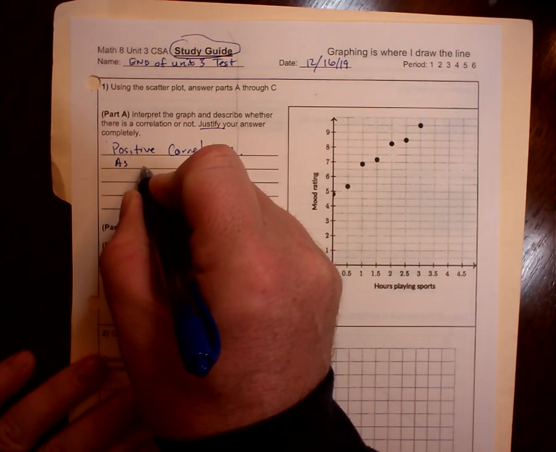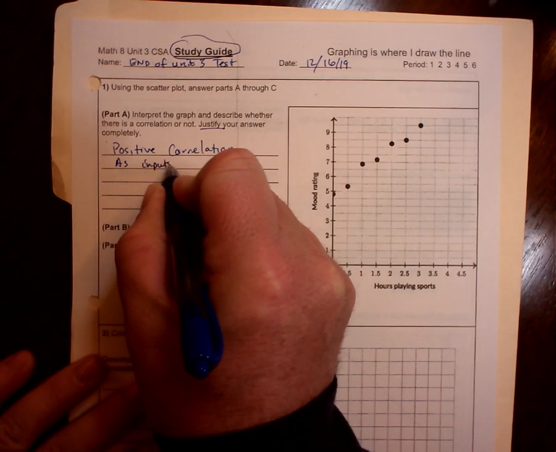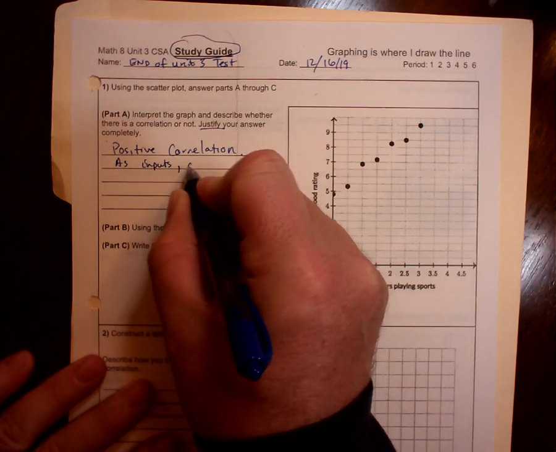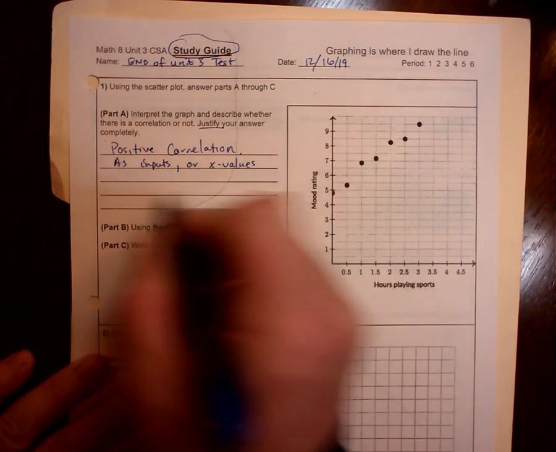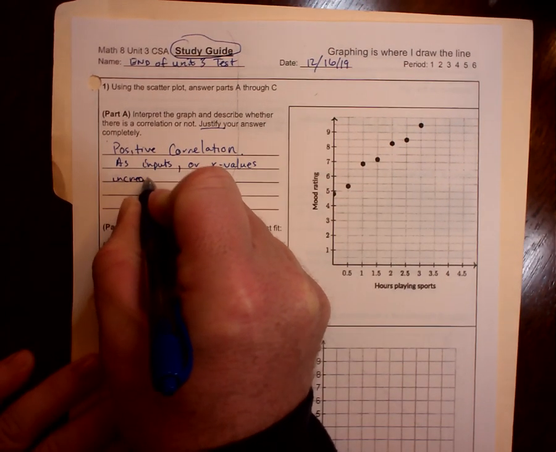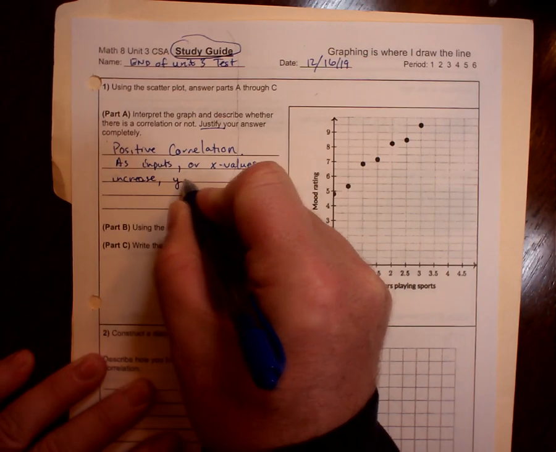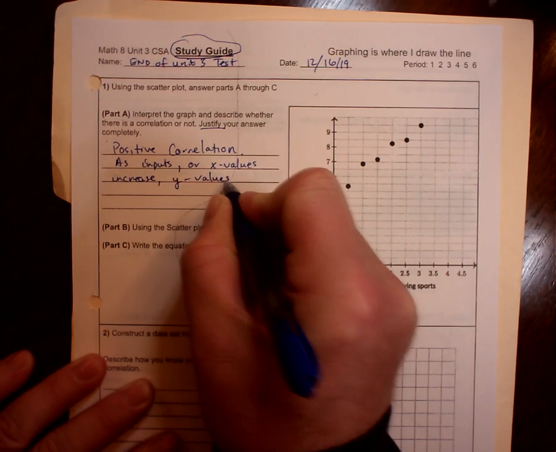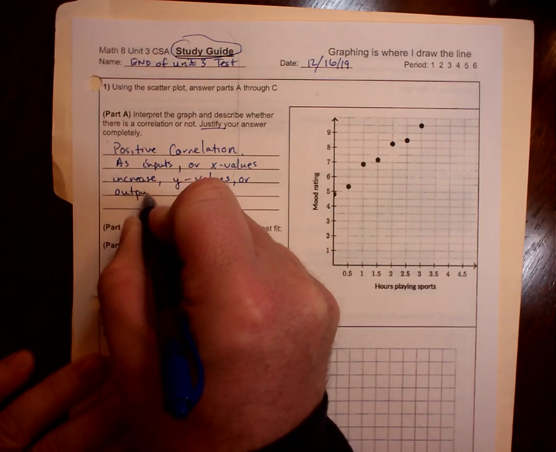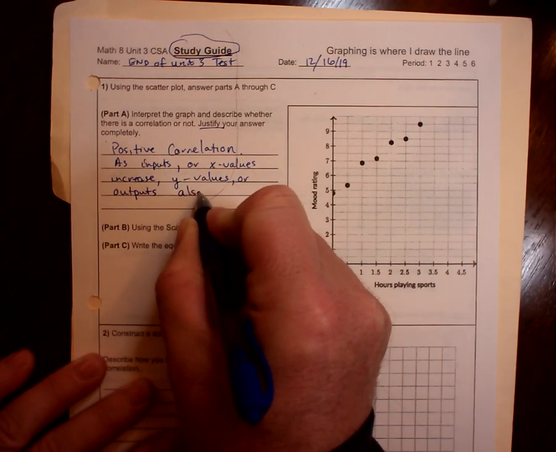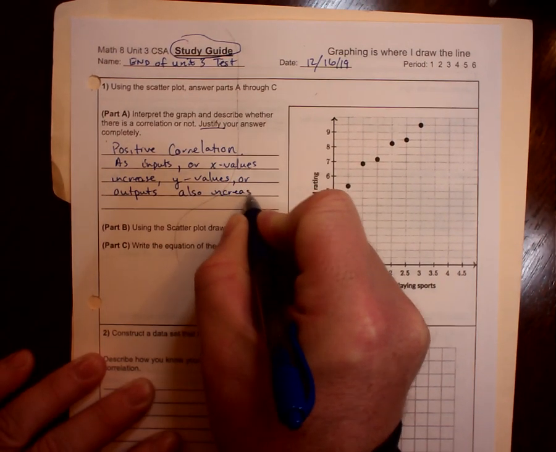As inputs or x values increase, y values or outputs also increase.